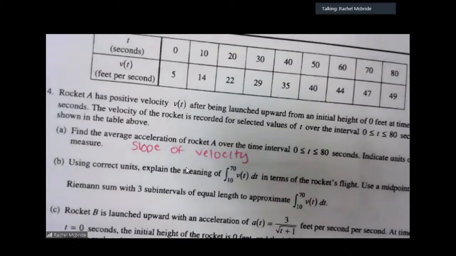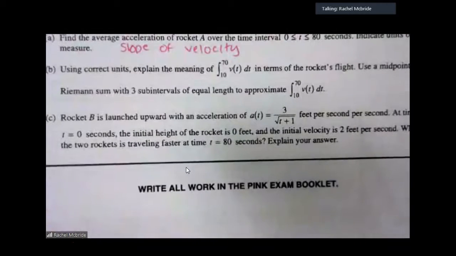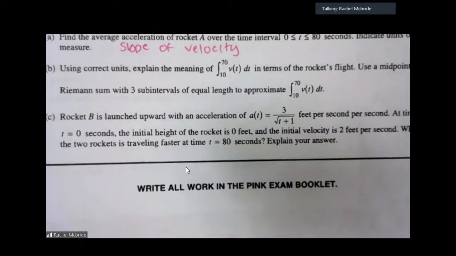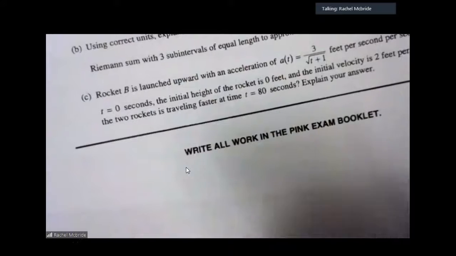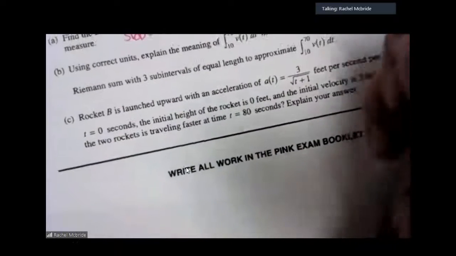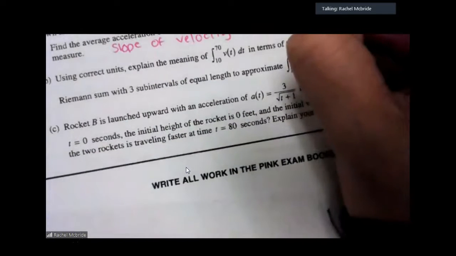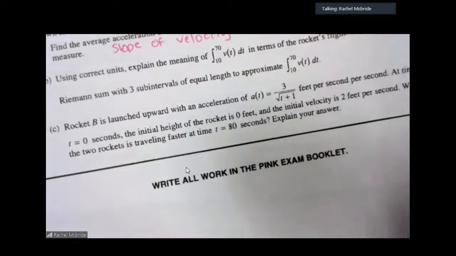You don't have a function for velocity to differentiate. So in order to find the average acceleration, all we were doing was looking at the change of the velocity from the beginning to the end. So the average acceleration was simply the slope of velocity, where this was y1 and this was y2.